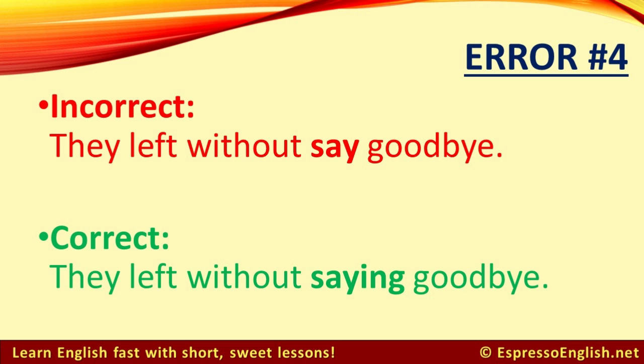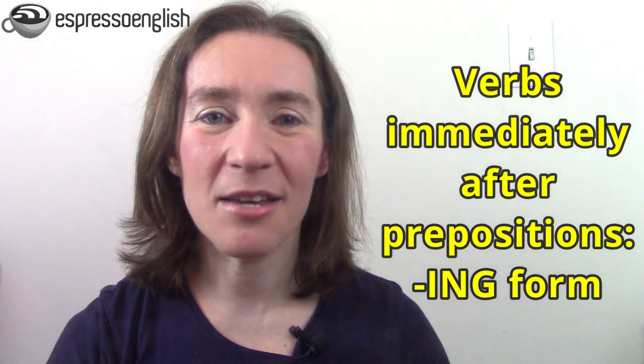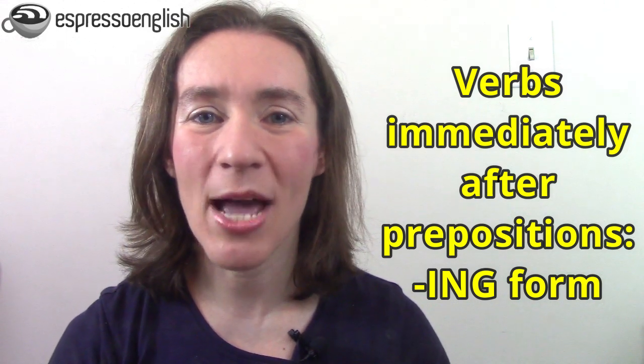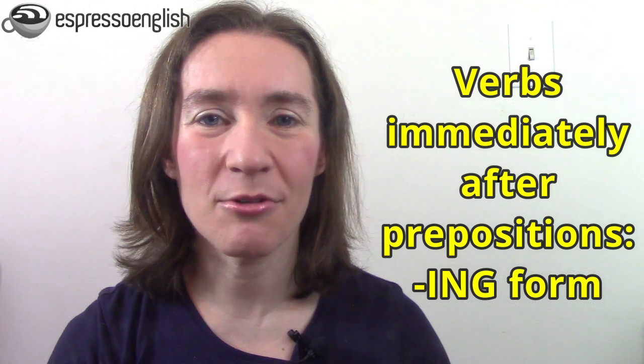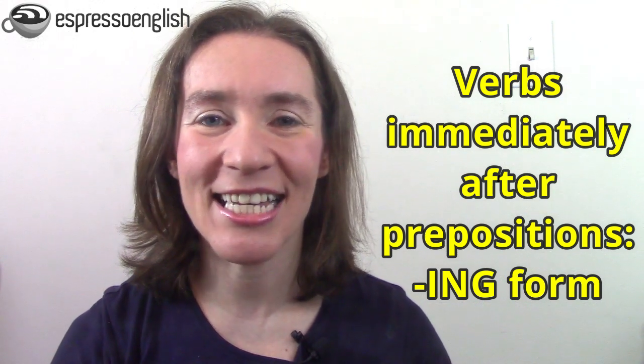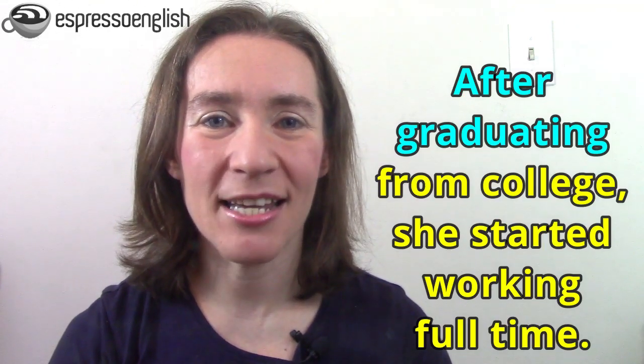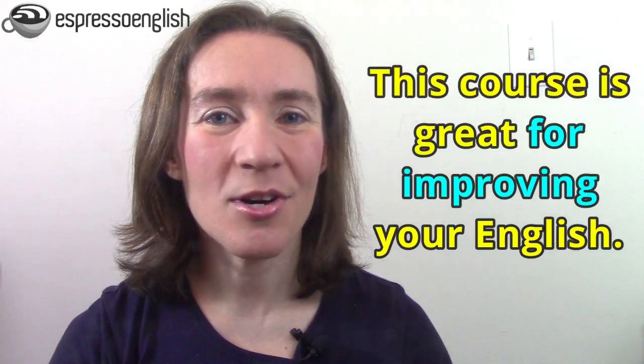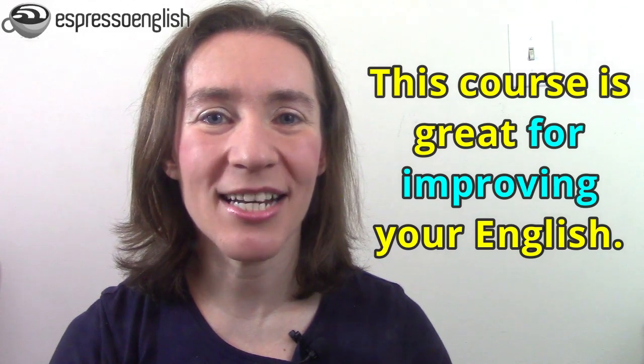Mistake number 4 is related to prepositions and verbs. They left without say goodbye is incorrect. The correct sentence is, they left without saying goodbye. Verbs immediately following prepositions like before, after, since, when, while, despite, without, and for always take the ing form. Here are more examples. After graduating from college, she started working full-time. This course is great for improving your English.